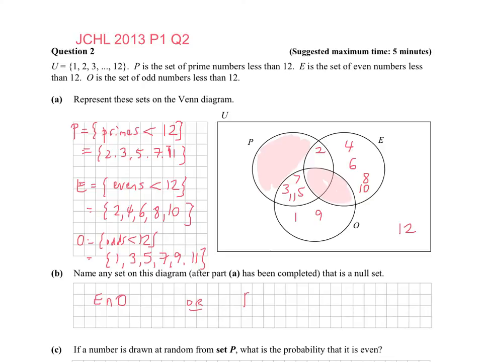So to describe the P only bit, we have to say we've got set P and we are going to take away from that anything that is in E or O. So if I take away the union of E and O from P, I'm left with that section that I call P only.